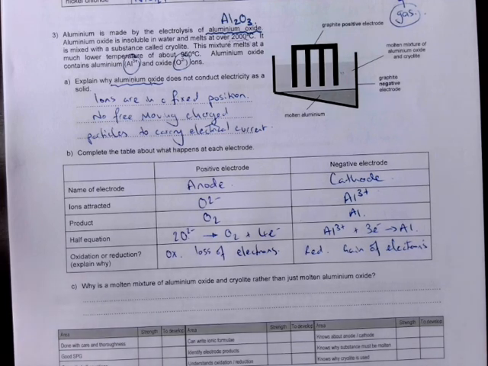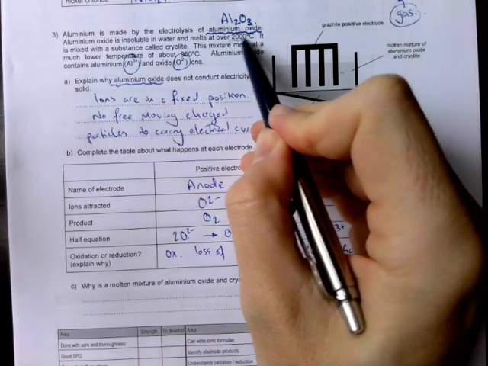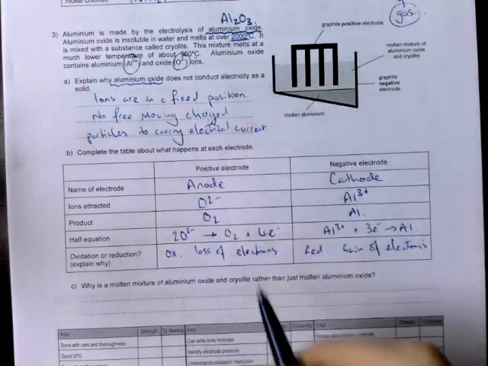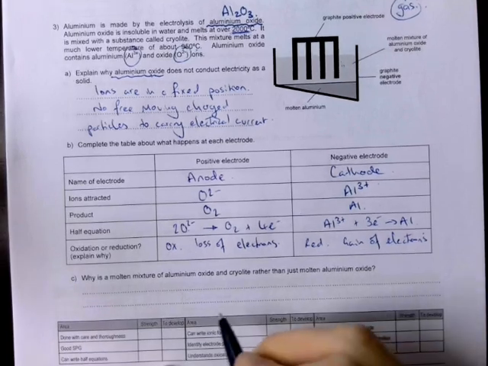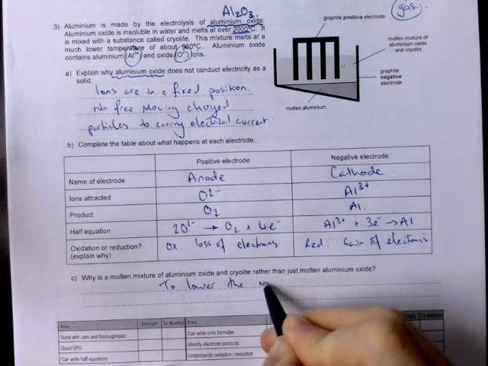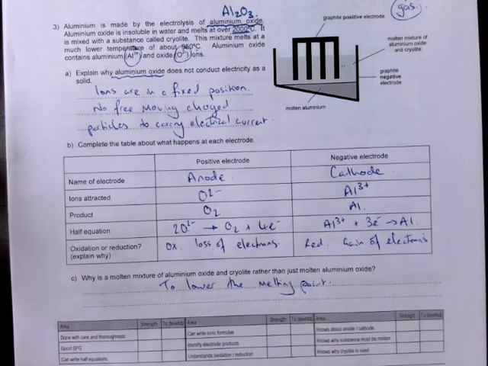So anything we can do to make the production of aluminium cheaper is going to be good for the cost of aluminium. So we use aluminium in all kinds of things, and one of the reasons is because we're able to reduce this cost by lowering the temperature it needs to be melted at from 2000 down to 950. All right, so it is to lower the melting point. All right, which saves us money.